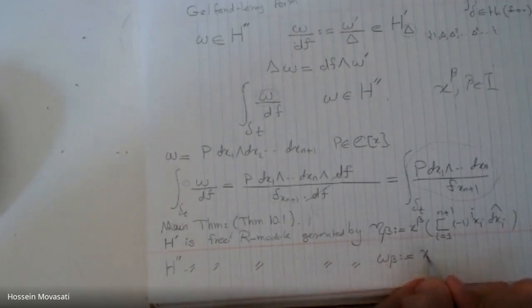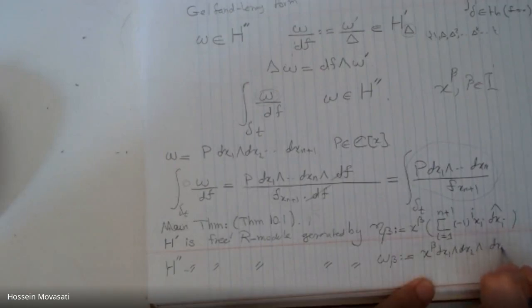Omega beta is just x to the beta dx1 dx2 dxn plus 1.